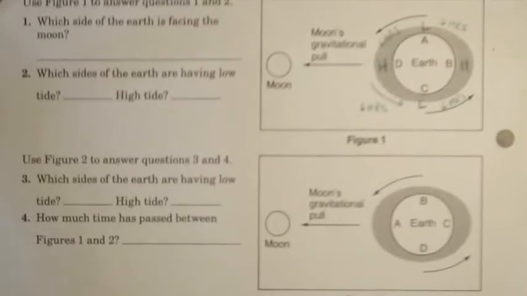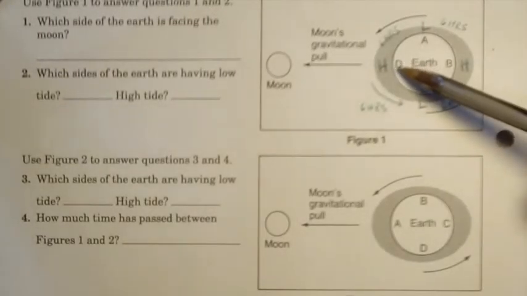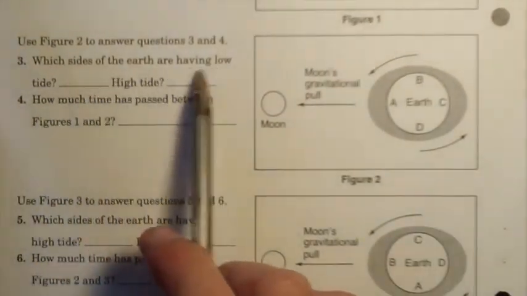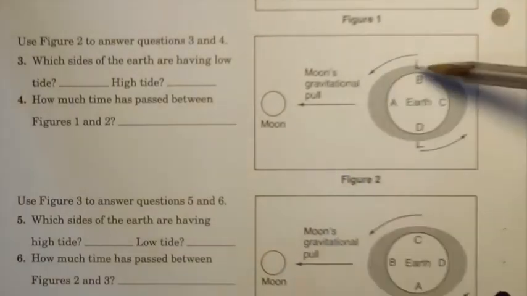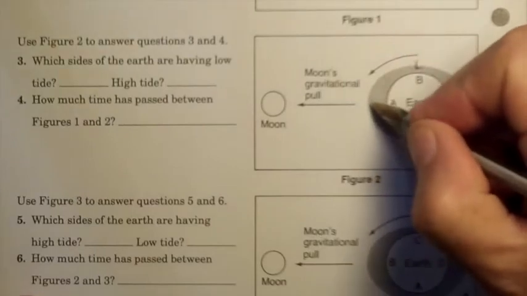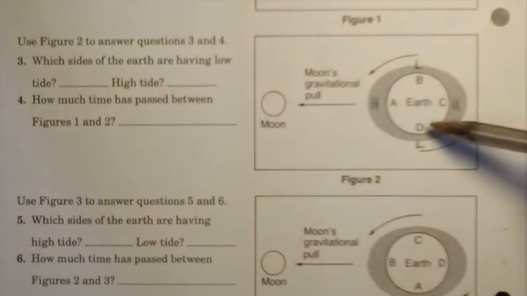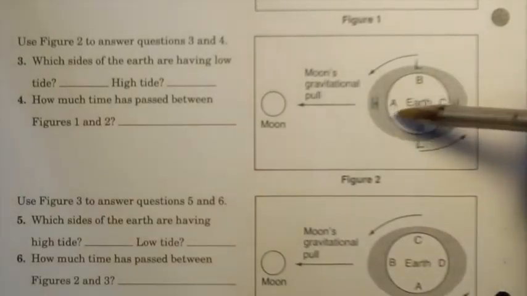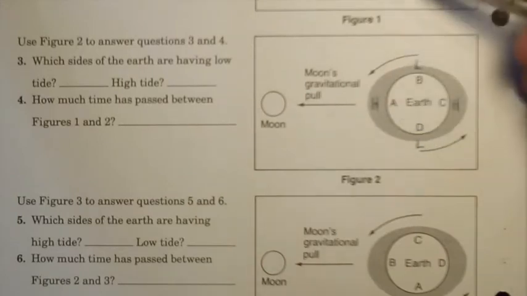Now in the next diagram, we see that position D has moved from here to here. As we noted in the first diagram, to get from this spot to this spot would take 6 hours. Looking at the questions for figure 2, which sides of the Earth are having the low tide? That would be the same place we saw low tide before. Here's the moon, here's where your high tides are, and also on the opposite side of the Earth. But the low tides would be at positions B and D now, and the high tide would be at positions A and C. And we noted that to get from this spot to this spot would take about 6 hours.